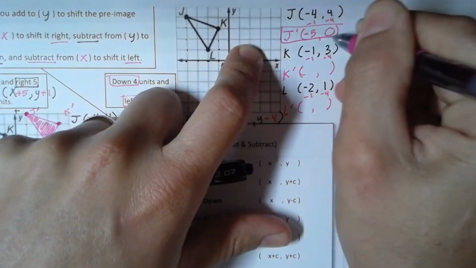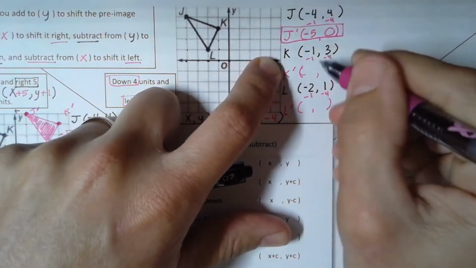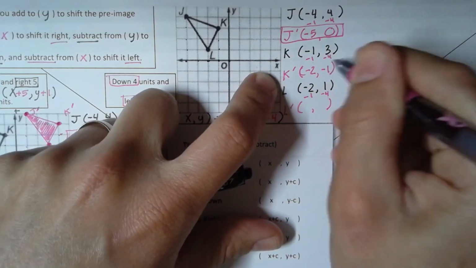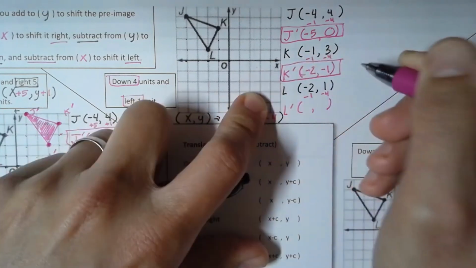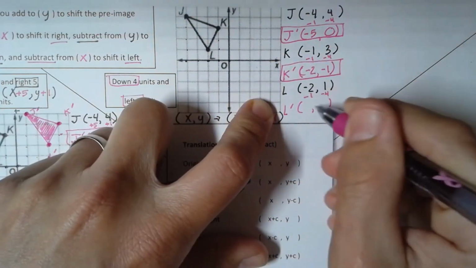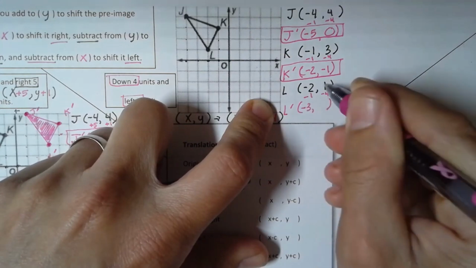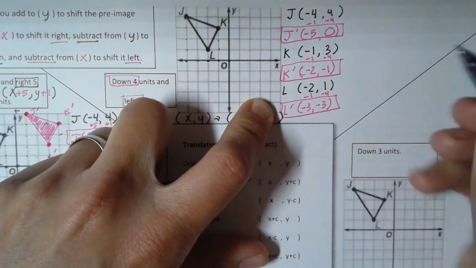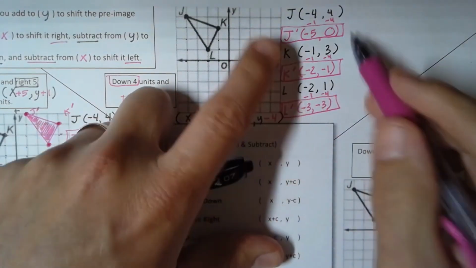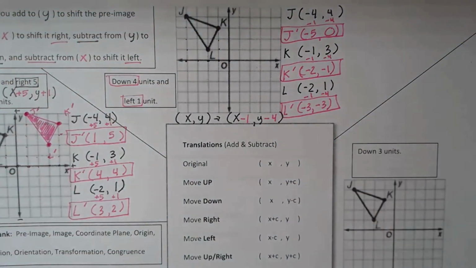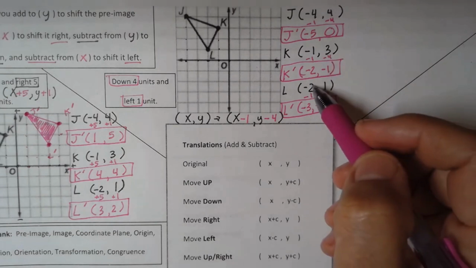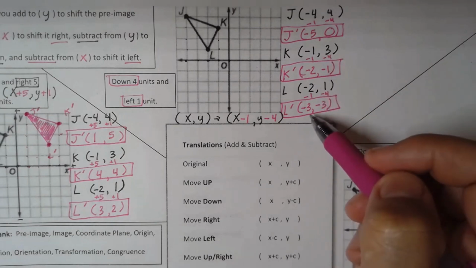That's J prime. -1 minus 1 gives me -2. 3 minus 4 gives me -1. And this one, -2 minus 1 gives me -3. And 1 minus 4 gives me -3. Now I didn't use my calculator. You can use yours, but I would double check it with your calculator before you try plotting any points to make sure that the math you did was correct. So notice we have -5 and 0. We have -2 and -1. And we have -3, -3.